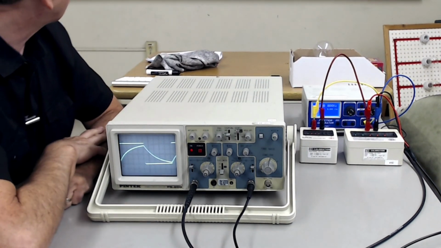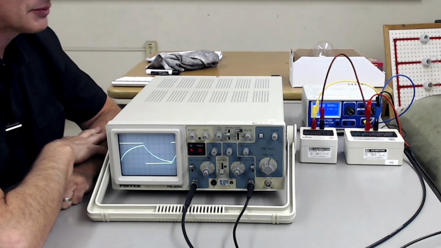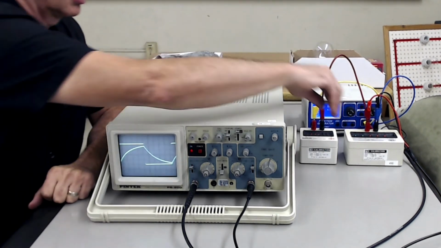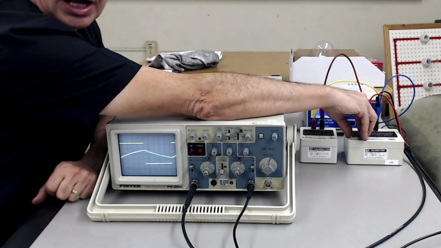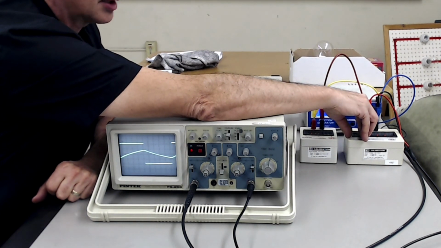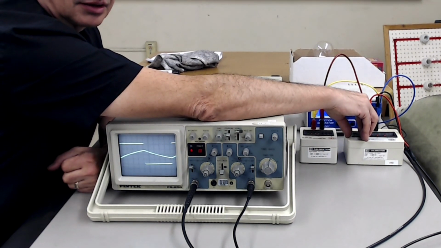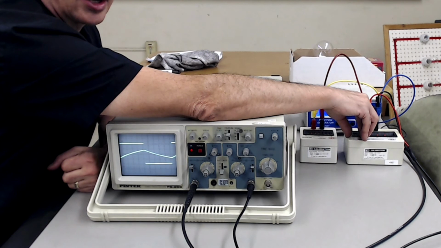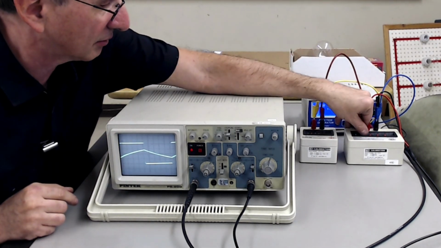If I make the capacitance bigger, R times C is bigger. If my time constant is bigger, it's going to take longer to charge the capacitor. So the capacitor will require more time to charge up, and that's why it's not charging up to the maximum value.